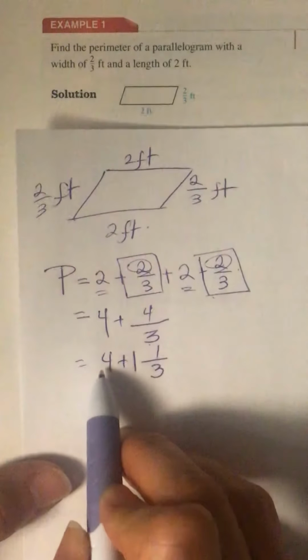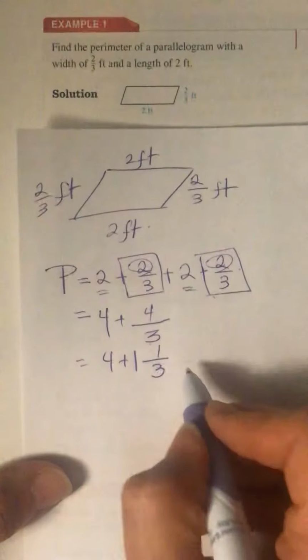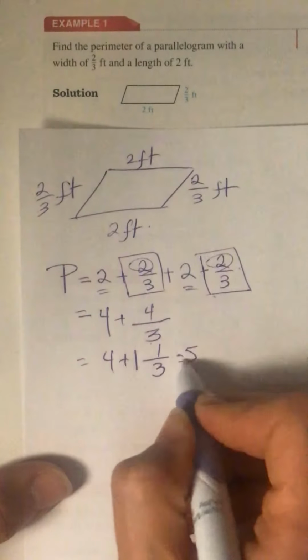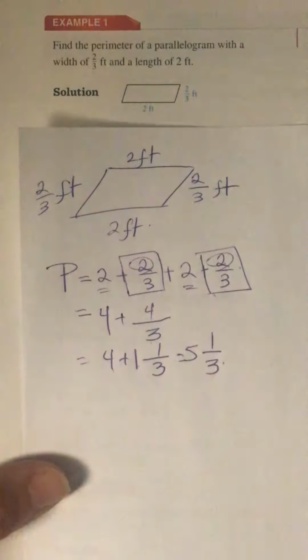How do we add a whole number to a fraction? Add the wholes, keep the fraction. Fantastic.